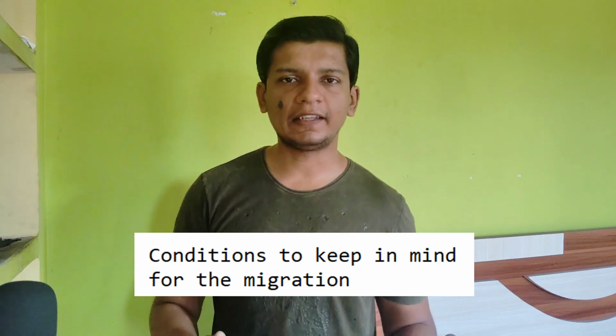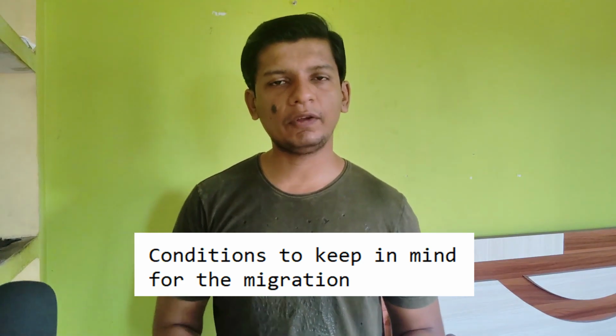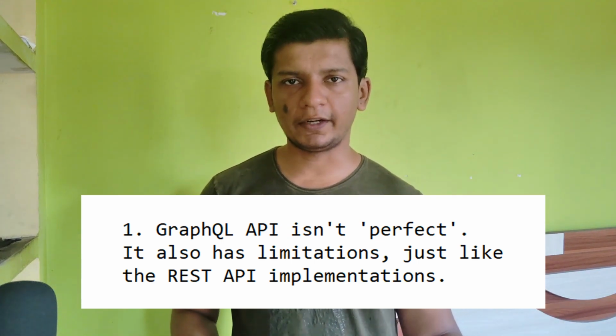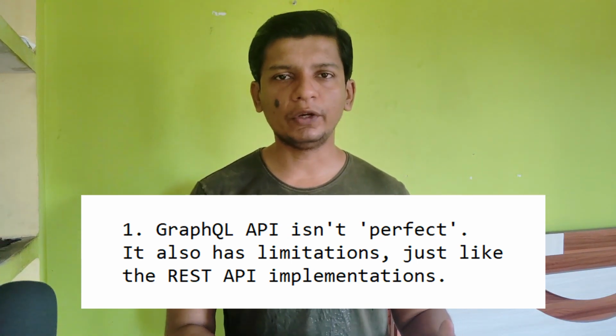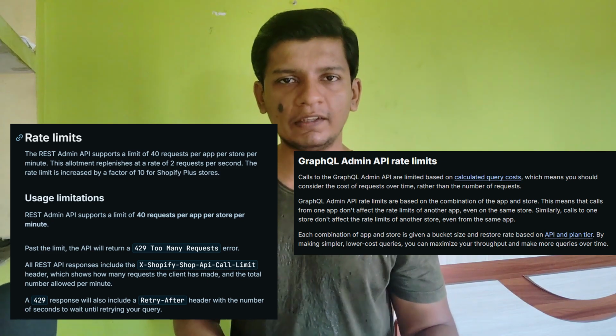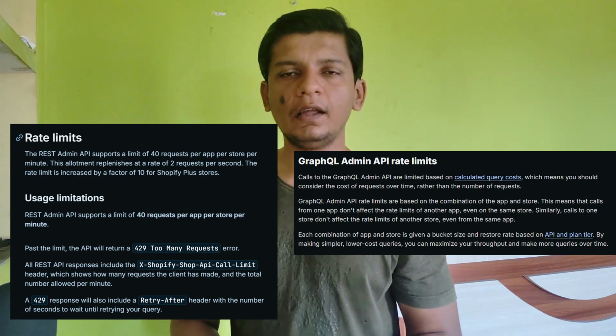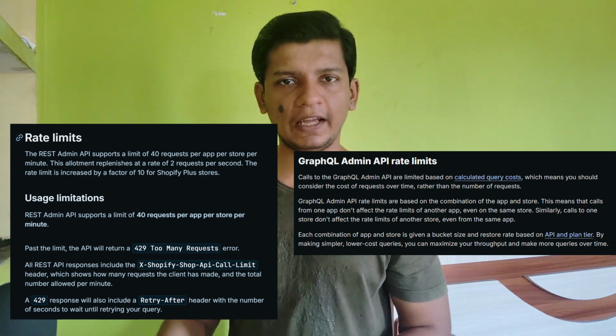So there are some differences that you have to keep in mind while you do this migration. The first difference is that the GraphQL admin API is not perfect, the same way the REST API was not perfect. REST API was bound to its rate limiting of 2 requests a second, or in Shopify Plus stores, 4 requests per second. But the same thing is true with GraphQL APIs as well.